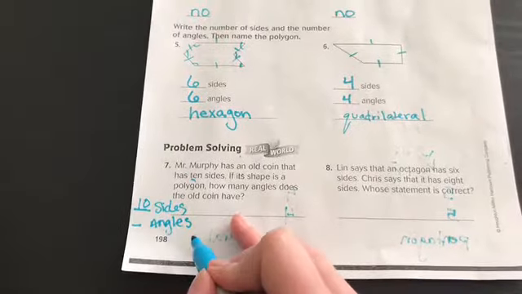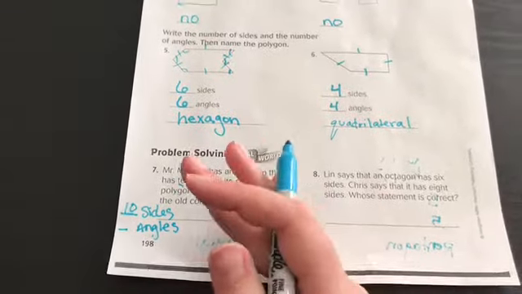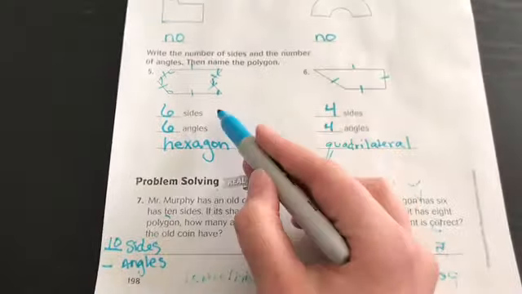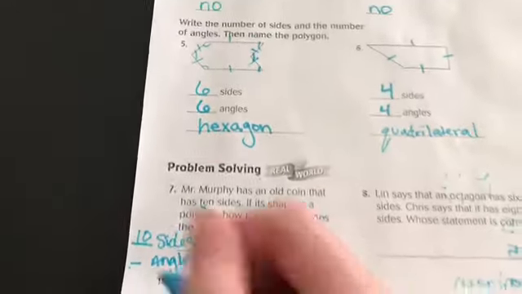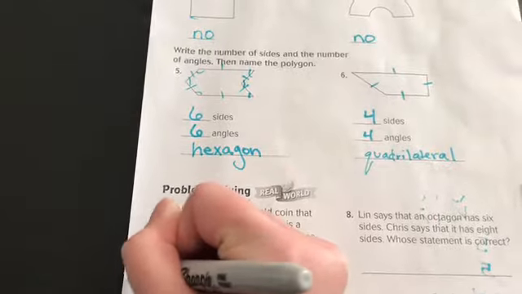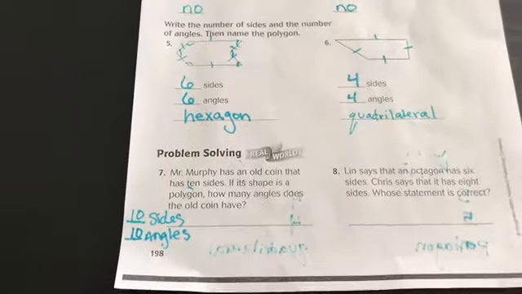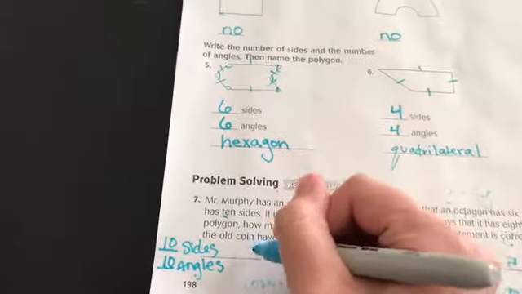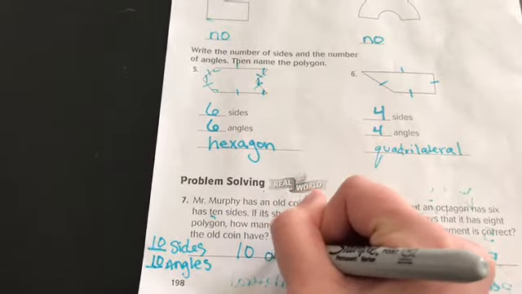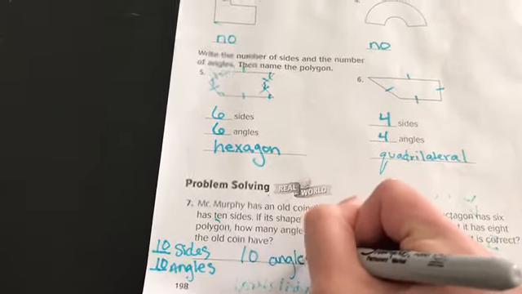Well, what do we know about sides and angles? I know that in a polygon, the sides and the angles are always equal. So if I have 10 sides, I must have 10 angles. So how many angles does the old coin have? It has 10 angles.